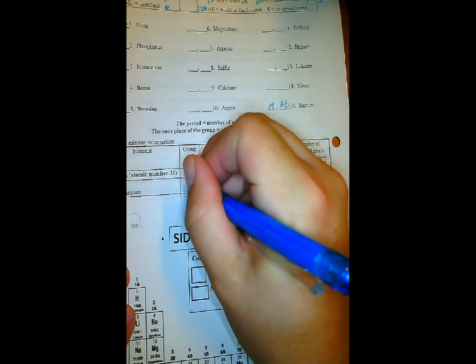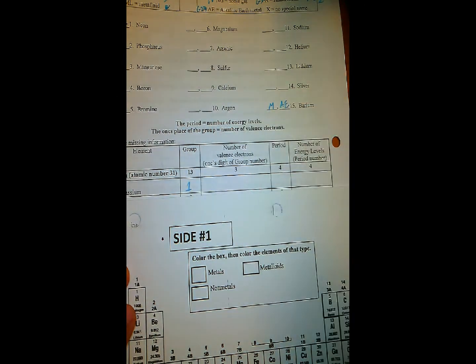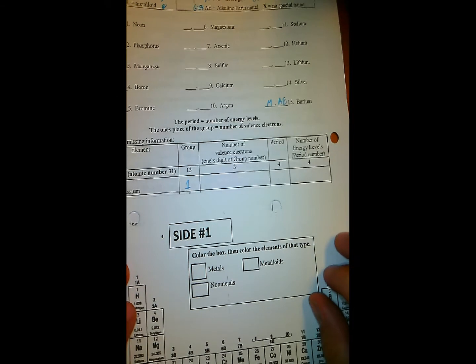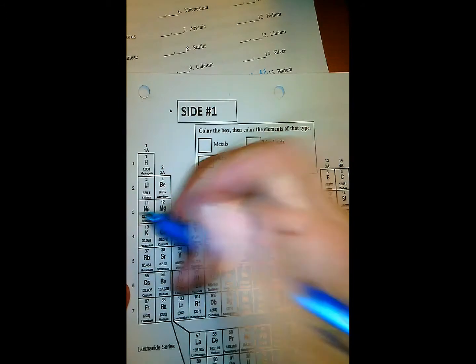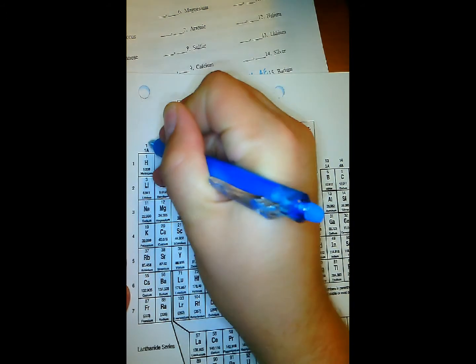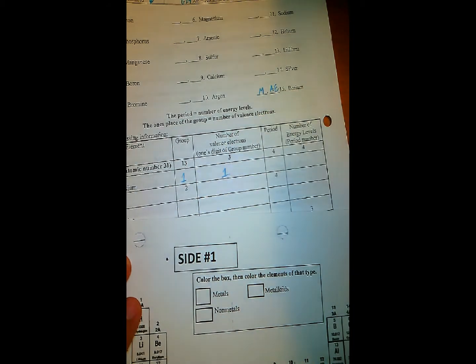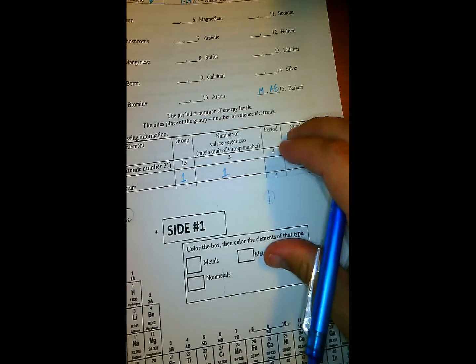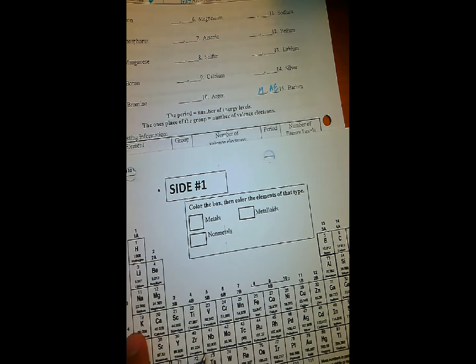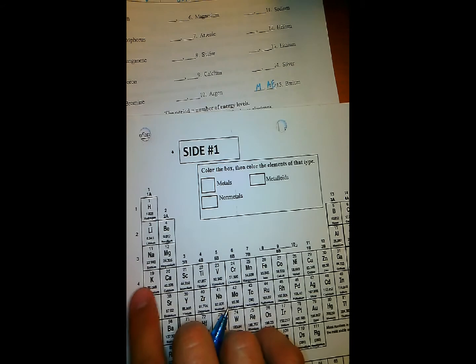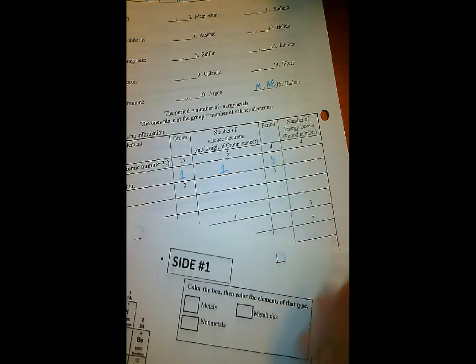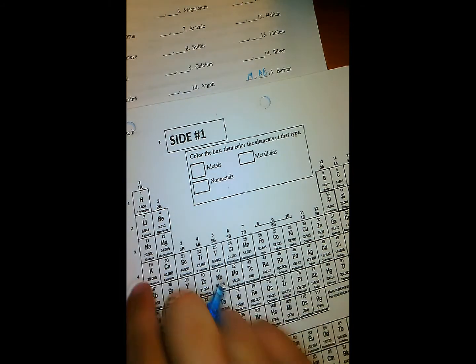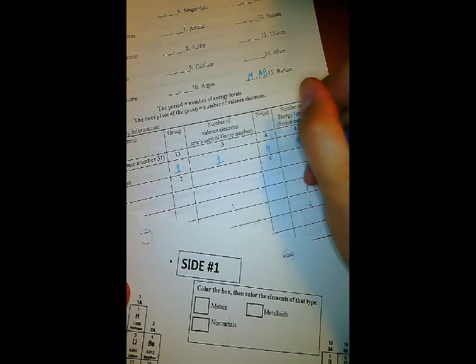What group was it in? It's in group 1. How many valence electrons? Remember, valence are the outside number of electrons, and it's based on the group number. So there is 1 valence electron. Remember, period-wise, we said it's in period 4, right here. And so how many energy levels? Well, it will have 4 energy levels.